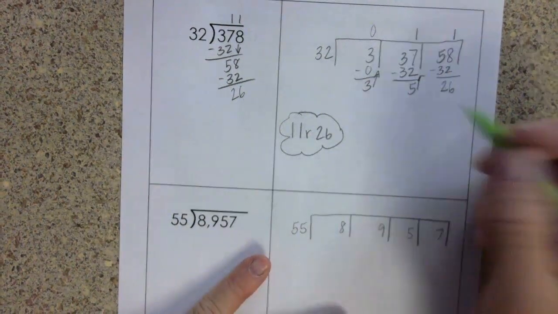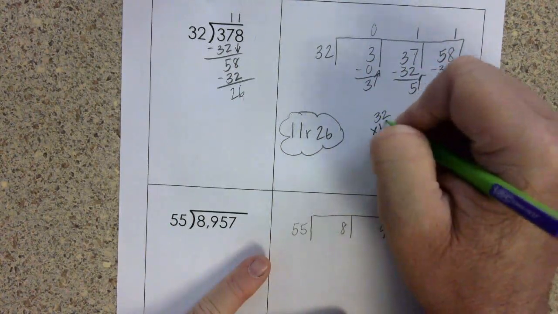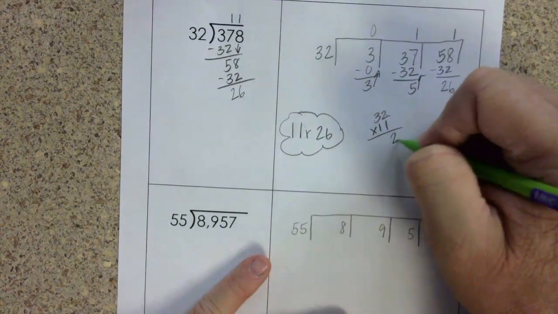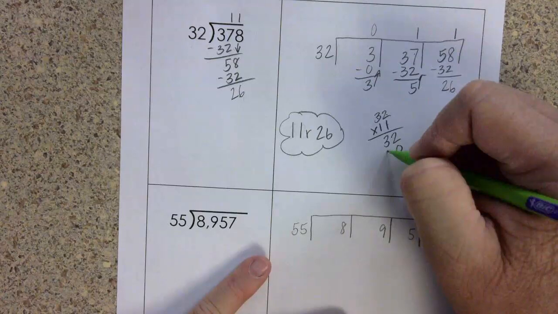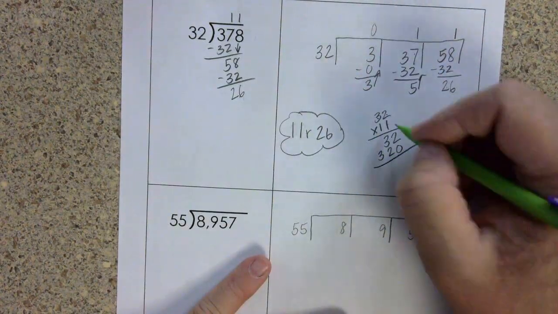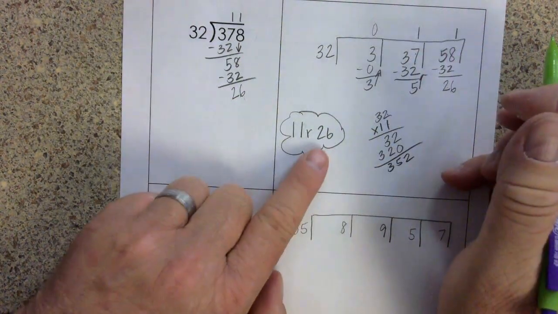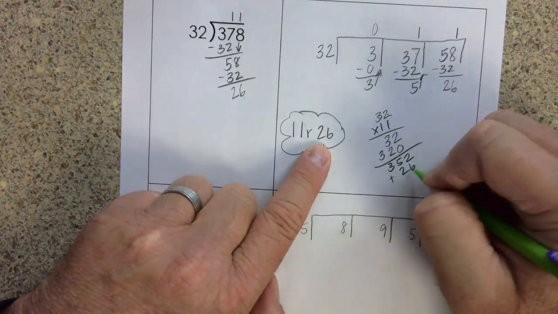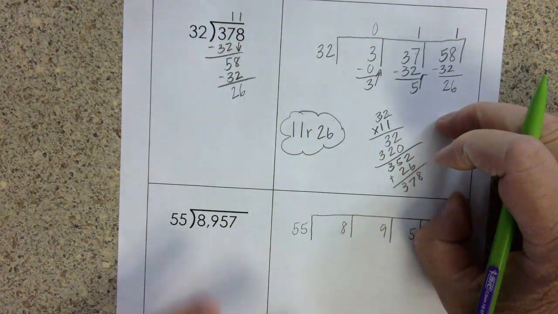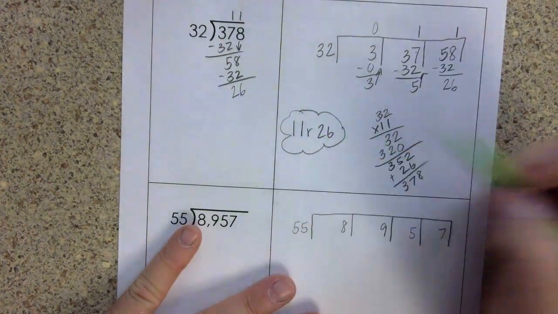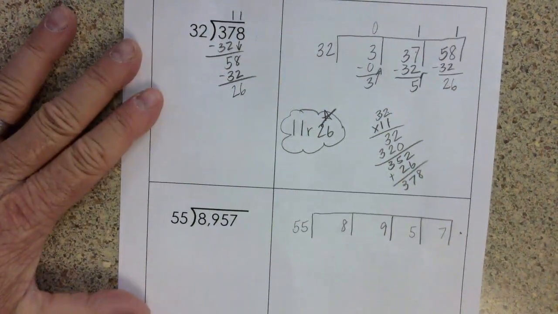Again, I can check my answer with multiplication. I can do 32 times 11. 1 times 2 is 2. 1 times 3 is 3. Drop the 0. 1 times 2. 1 times 3. I get 352, but if I add in that 26, I get the 378 that I started with, so I know that that is my correct answer.